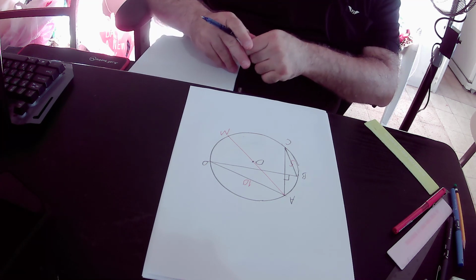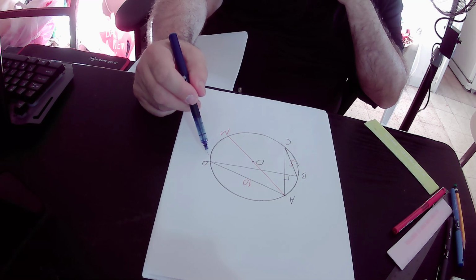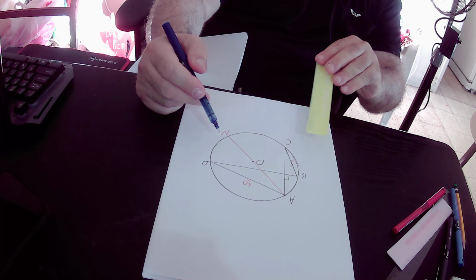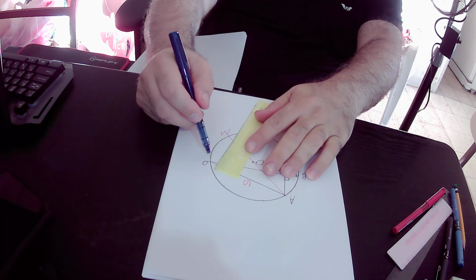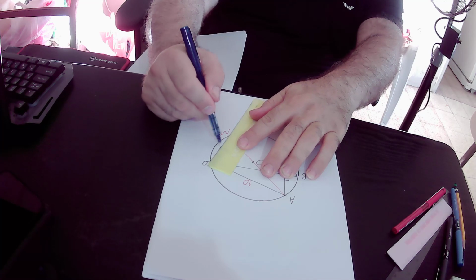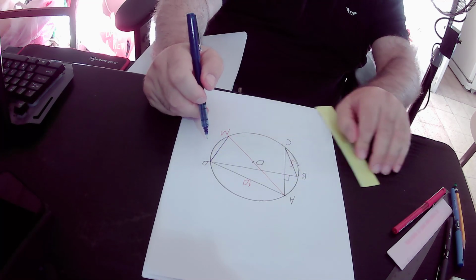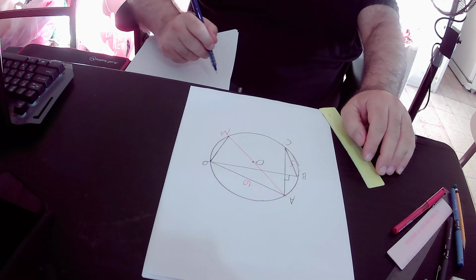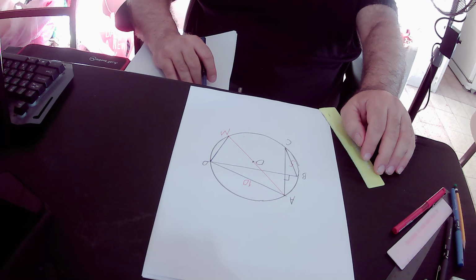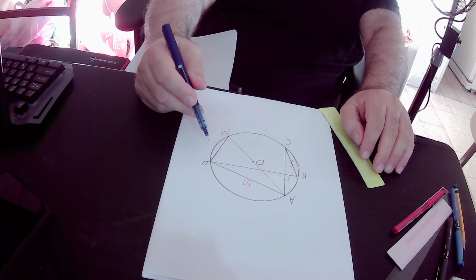In the next step, we will connect together points D and M by a straight line. Okay. We connected together points D and M by a straight line.